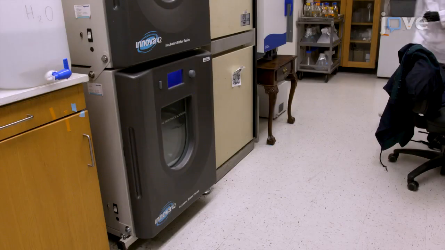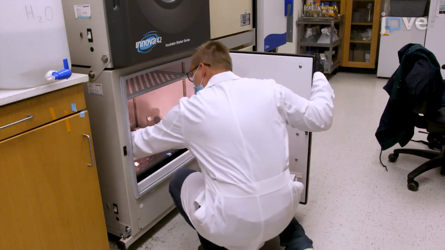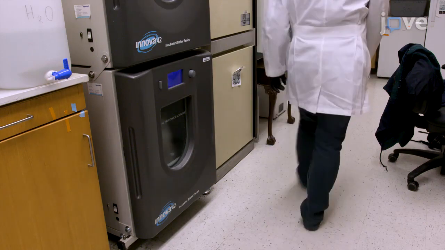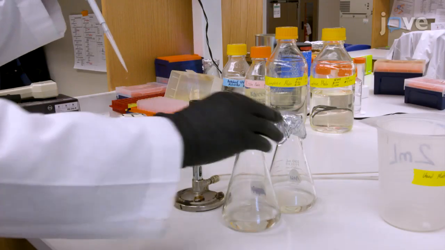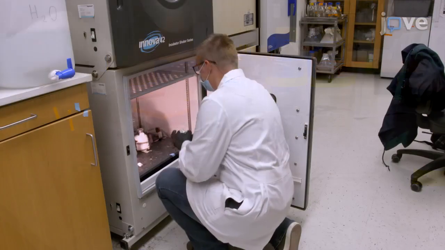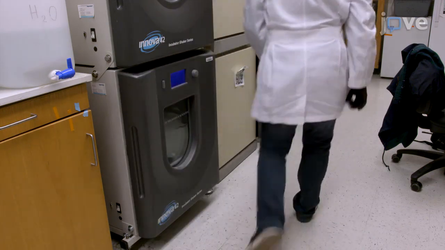Inoculate a colony from a yeast culture plate into 20 milliliters of SC media containing 2% dextrose and incubate at 30 degrees Celsius overnight with shaking at 200 RPM. On the next day, dilute the culture in 50 milliliters of fresh media to a final OD of 0.2 and grow it for 24 hours until the stationary phase is reached.